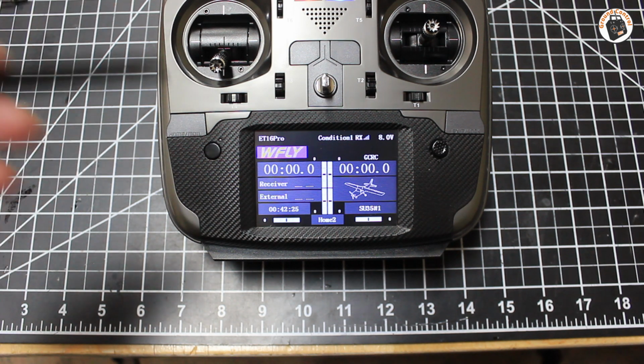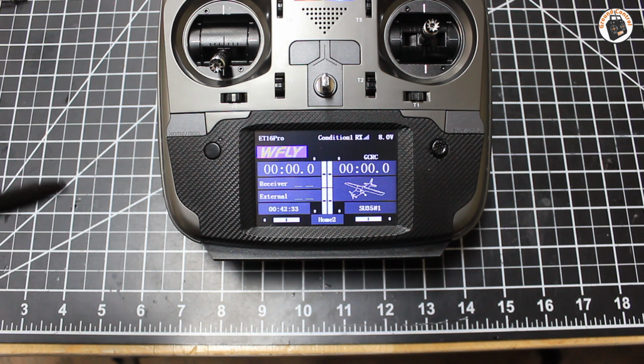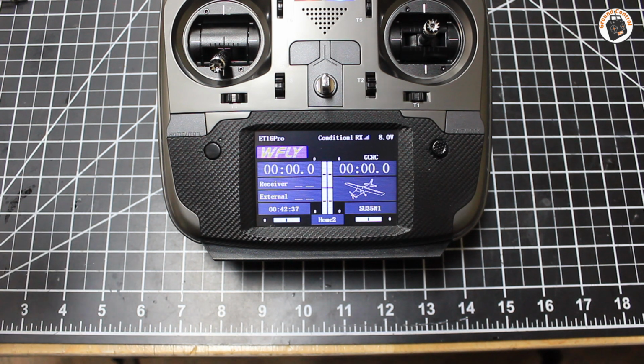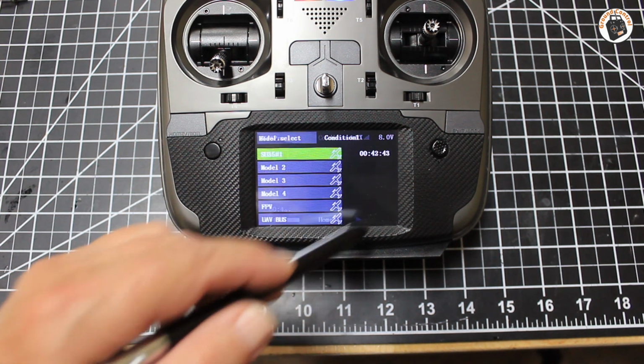We're going to be setting up our very first model in the WFLY ET16 Pro, and we're going to be setting up the QF009 SU35. It has a BIMD gyro in it, so it does automatic mixing inside the gyro. So we're going to set it up as a traditional plane in the transmitter.